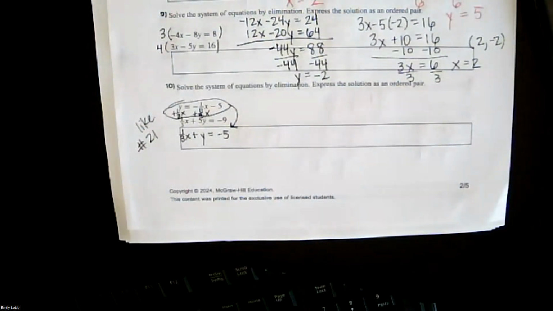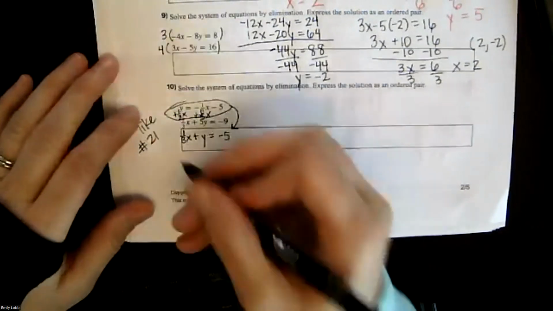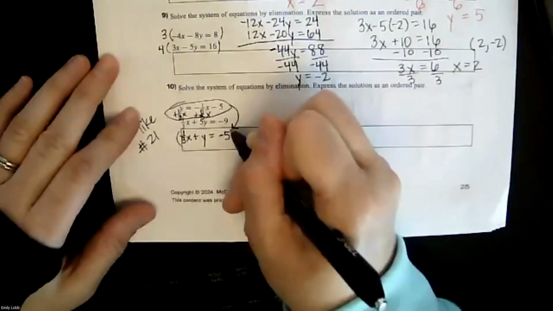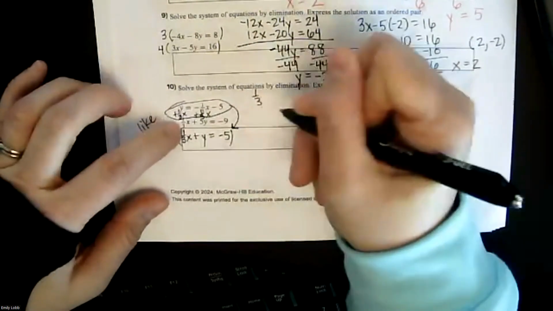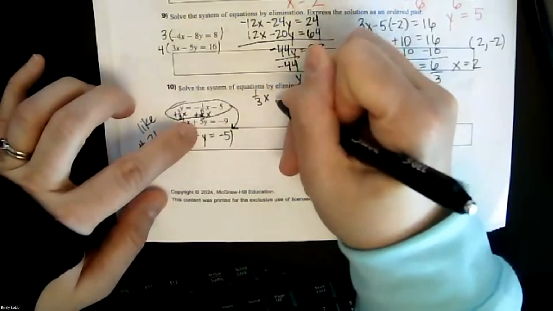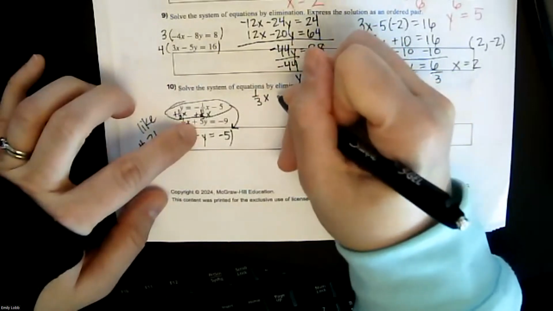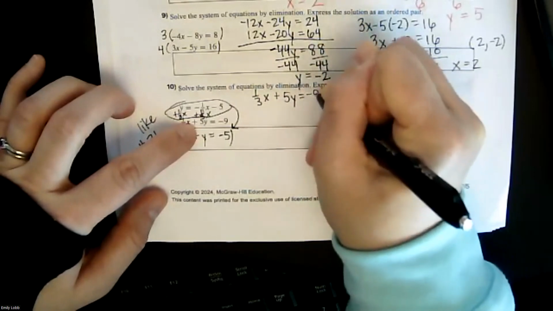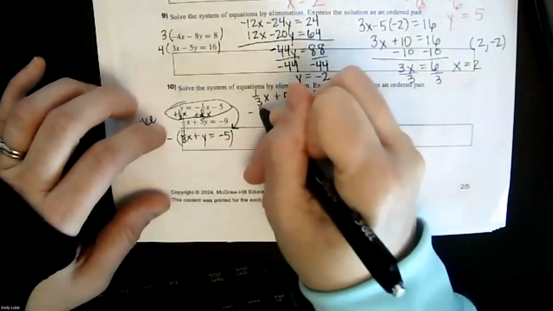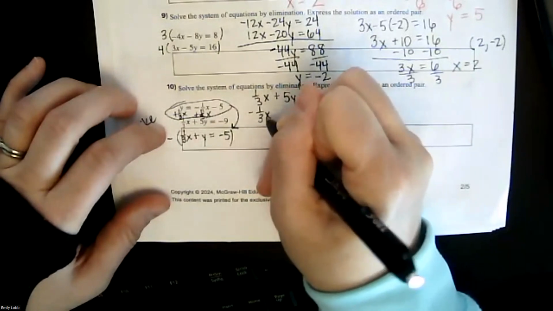But now these are equal, but we need them to be the opposite. So we'd have to subtract this one. So I would have 1/3 x. I'm just going to rewrite this bottom equation, well, the middle equation now, I guess, plus 5y equals -9. And then I'm going to take the opposite of the bottom.